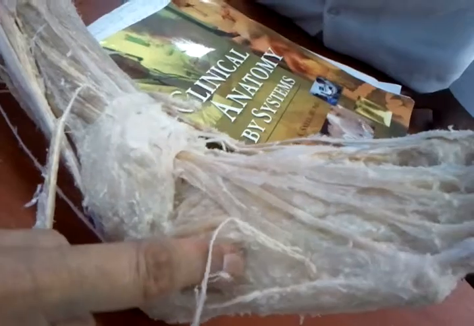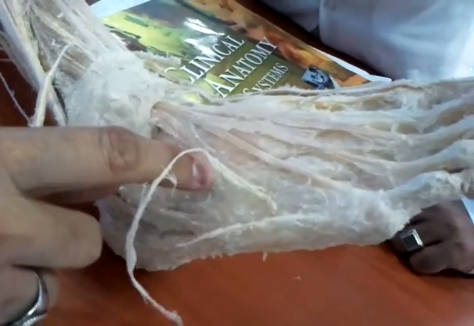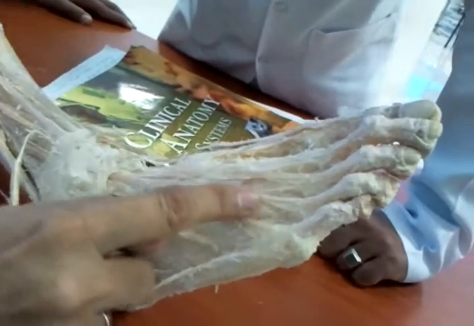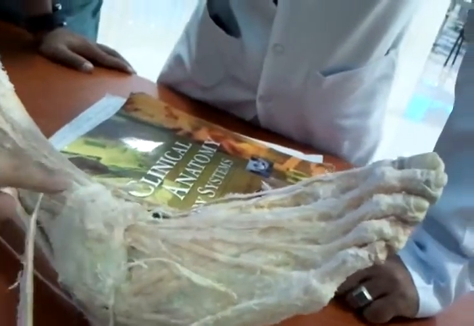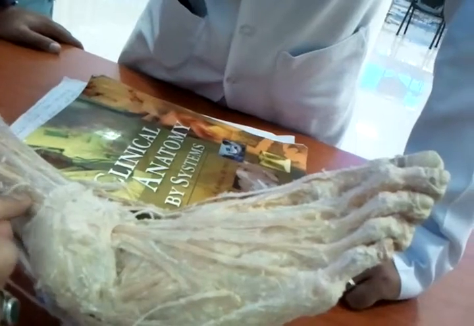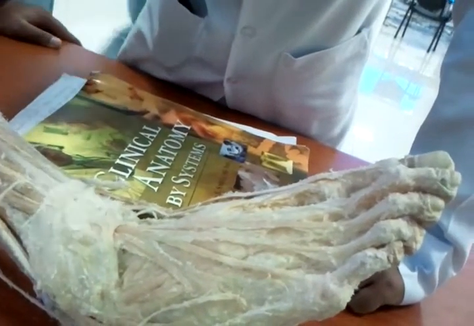You see, 1, 2, 3, 4: these four tendons belong to extensor digitorum, while this tendon is peroneus tertius.